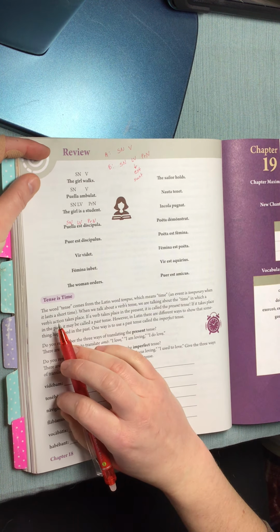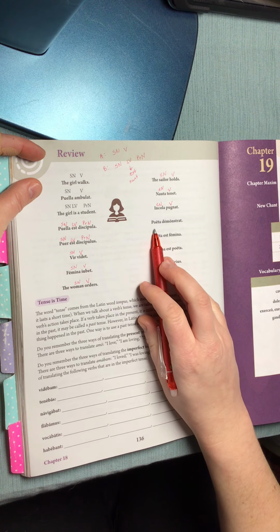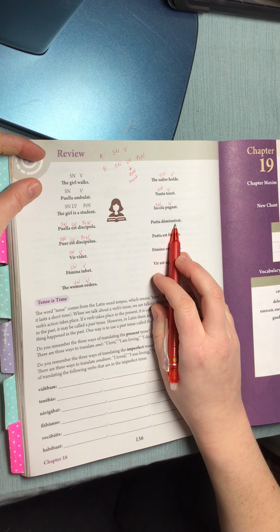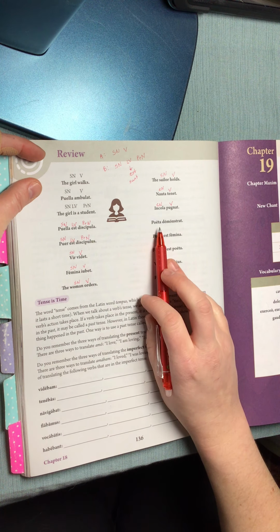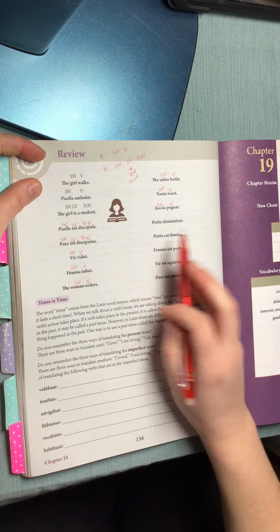Incola pugnat, also pattern A. Subject noun is going to be incola. Pugnat is our verb. Poeta demonstrat. Subject noun is poeta. Demonstrat is our verb. Poeta est femina.